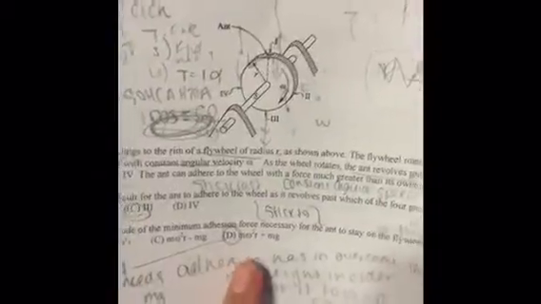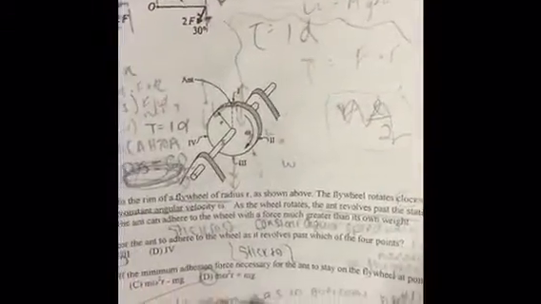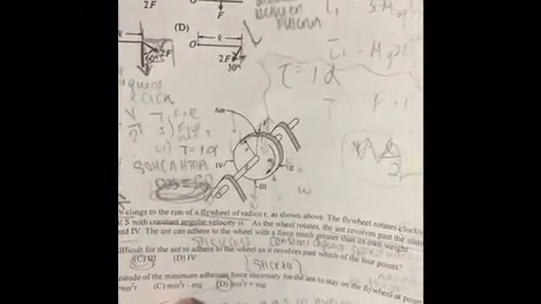So for number 5, it asks what's the magnitude of the minimum adhesion force necessary for the ant to stay on the flywheel. So you'd automatically know it's D, because there's two forces. It's not just mg because there's going to be a normal force too. So it's mg plus that, and the normal force is a centripetal force. So that's why you can automatically cross out C, because they're adding.